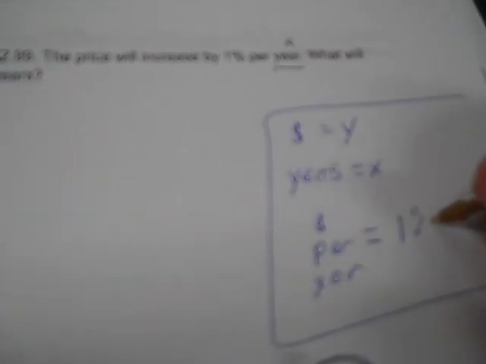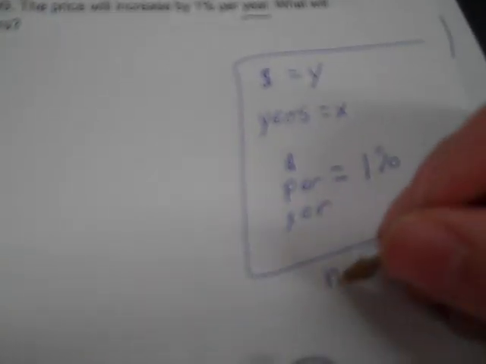Okay, the price of peanut butter is originally $2.99. The price will increase by 1% per year. What will the new cost of peanut butter be in 20 years? So I have dollars in years. So I would apply an X variable to my time and then Y to that. So it's per year, and we have dollars per year. Well, there's a per year, but it's not dollars, it's 1%. So it's not dollars, so that is not a line, okay? So I want to make an exponential equation, okay?